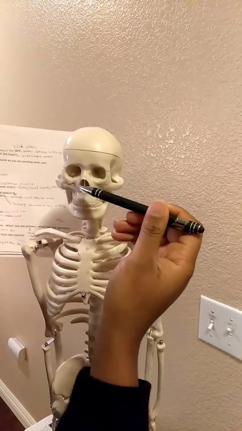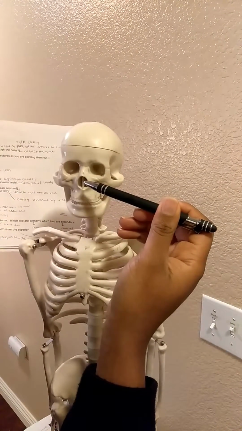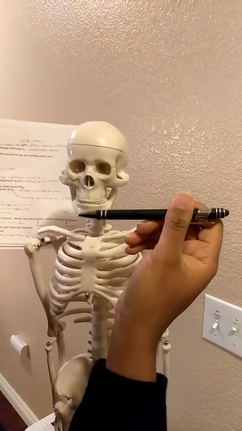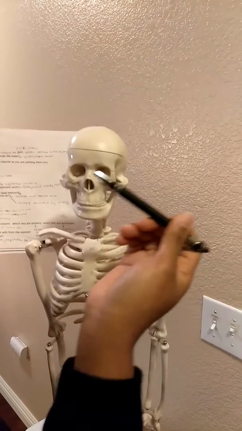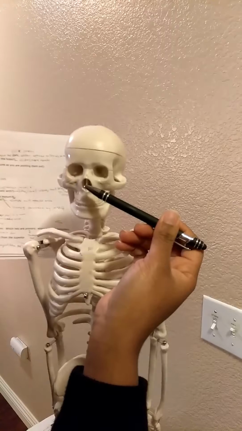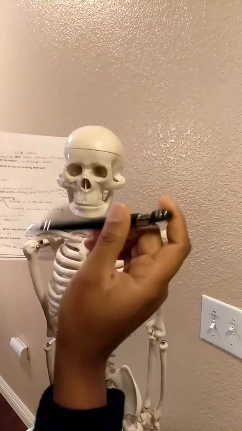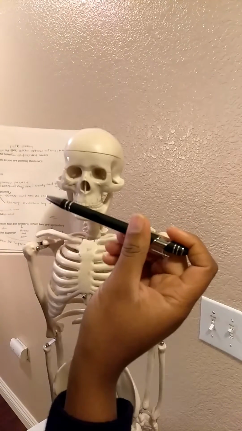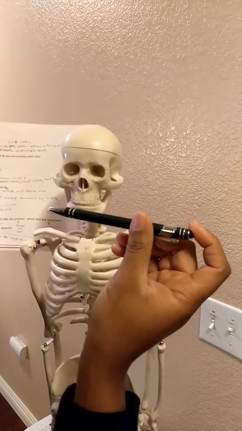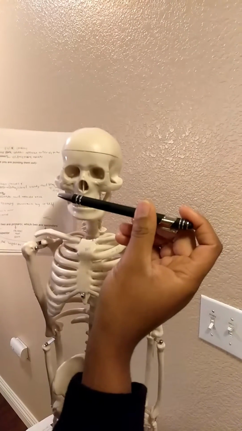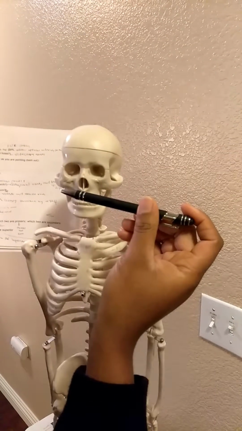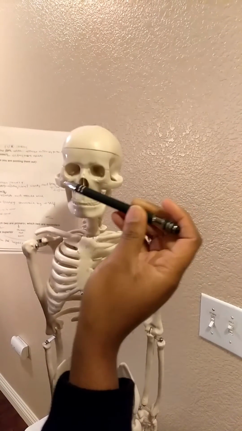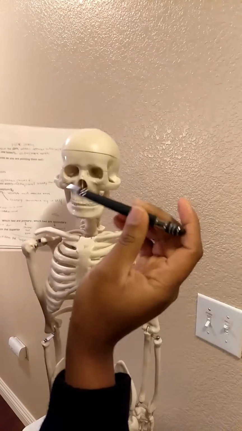And what two bones are found in the nasal septum? The vomer and the maxillary bone are found in the nasal septum. And this is the inferior nasal concha, found inside the nose right here.